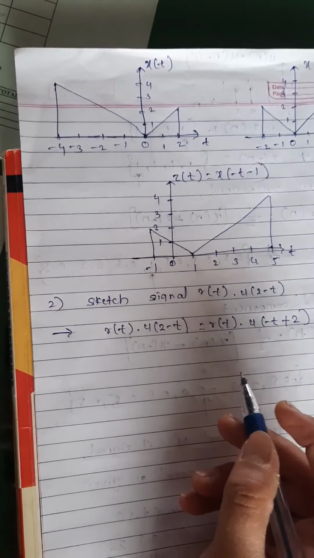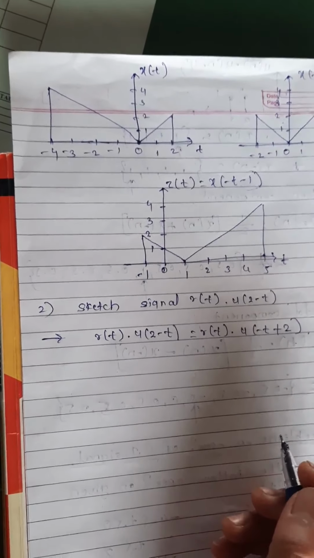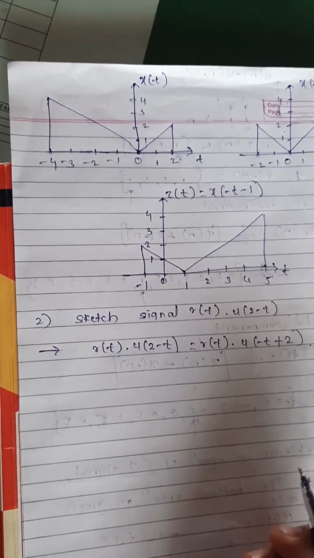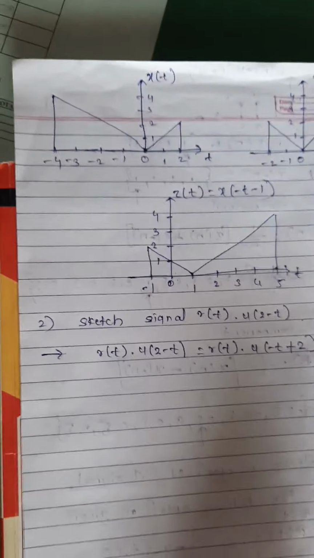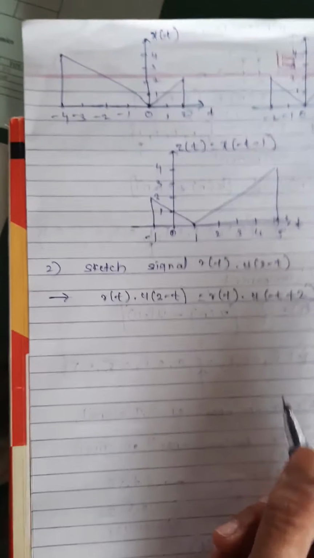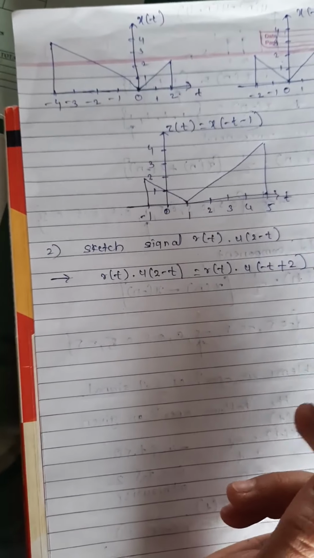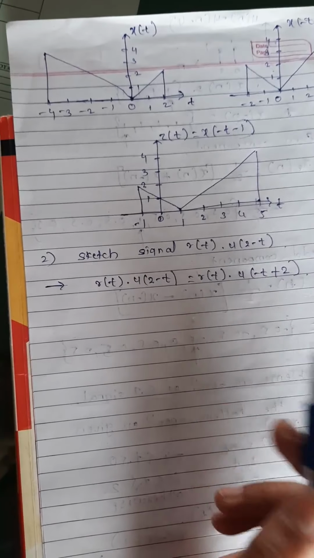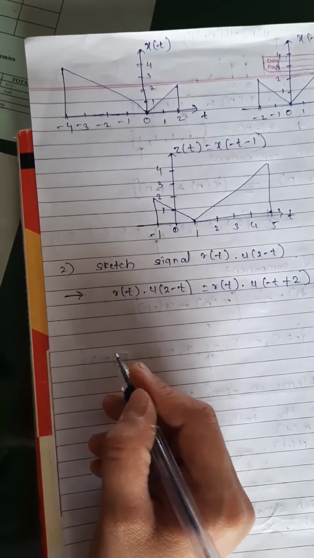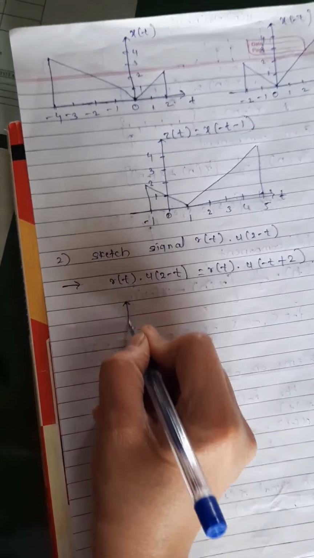So we have to draw the R of t is the ramp signal. Okay, so here R of t is the ramp signal and u of minus t is the folded signal of u of t. And u of minus t plus 2 is the delayed version or the delay of the folded unit step by 2 position. So first we draw u of minus t signal.